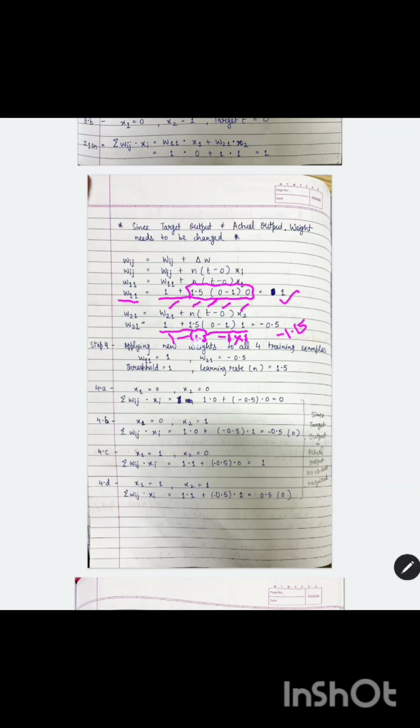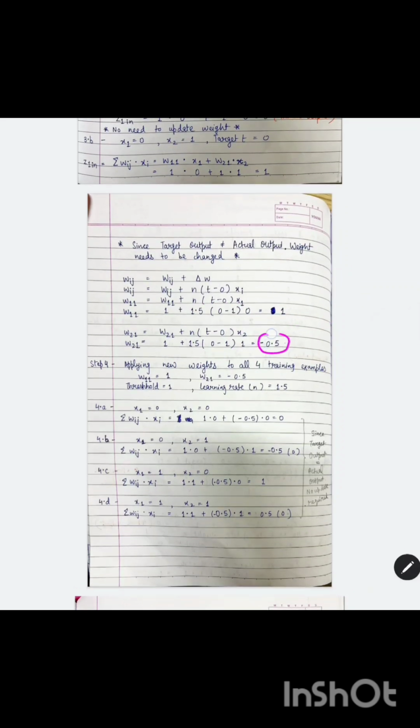So here we have 1 minus all this, so this becomes 1 minus 1.5, which is equal to minus 0.5. So the new weight comes out to be minus 0.5, and the new weight for the previous one is the same as the old weight, which is 1. So W11 becomes 1 and W21 becomes minus 0.5, and we hold on to the older values of threshold and the learning rate.